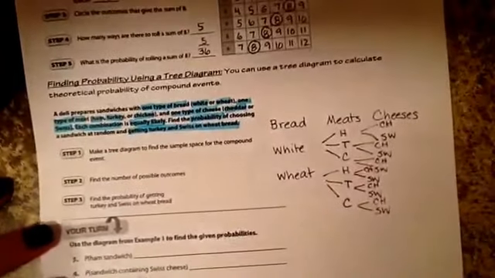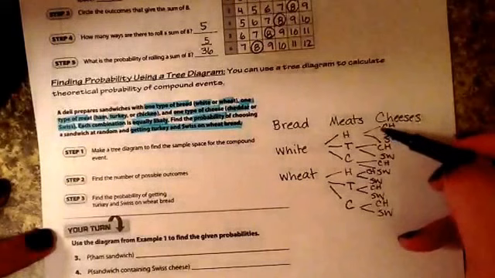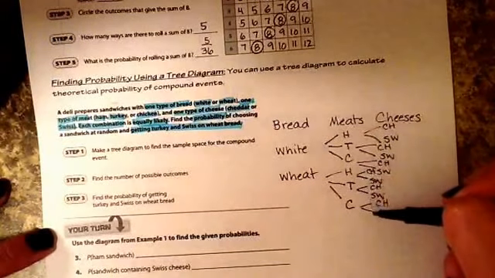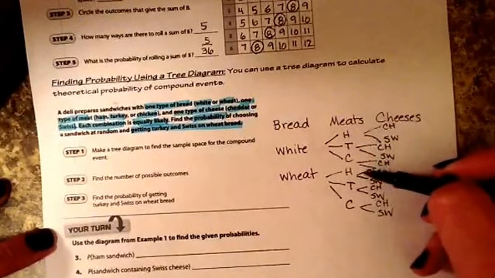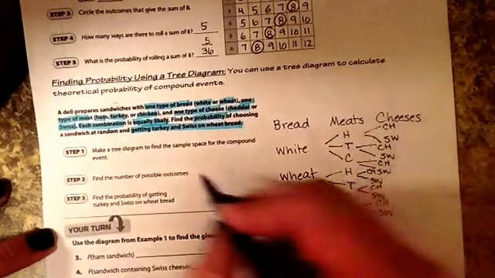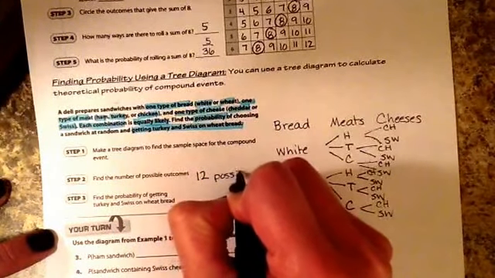So it says to find the number of possible outcomes. So that would be counting all the outer branches. So I have 1, 2, 3, 4, 5, 6, 7, 8, 9, 10, 11, 12 possible outcomes.